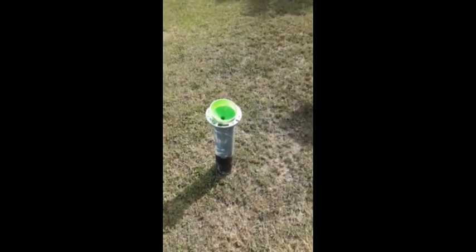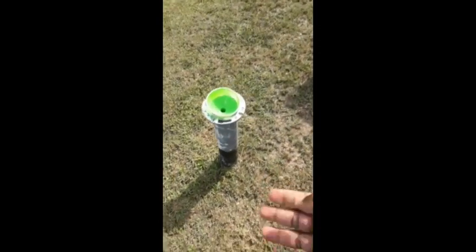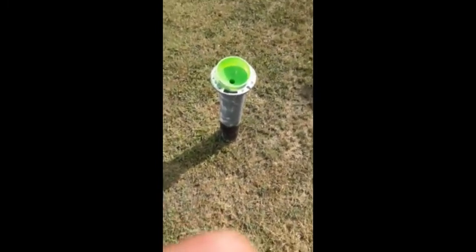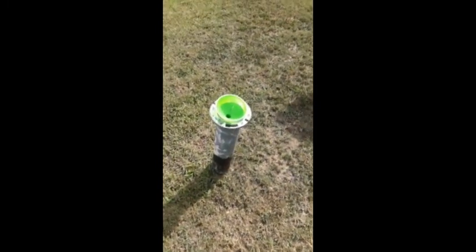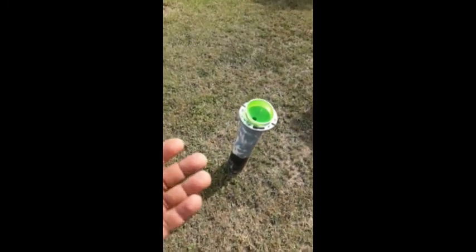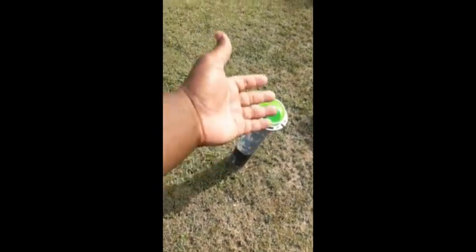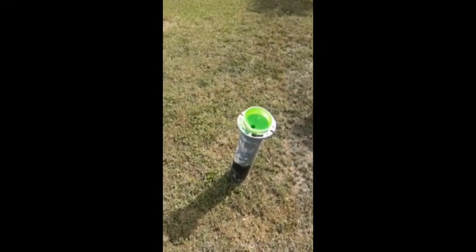So it doesn't allow the rain gauge to topple over and waste its contents, and also water doesn't splash off the ground and get into the rain gauge.